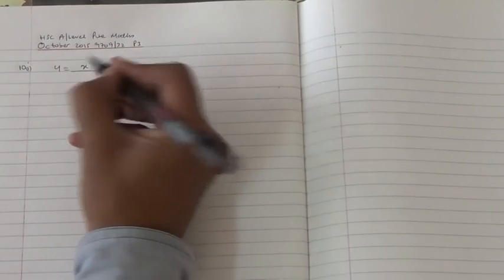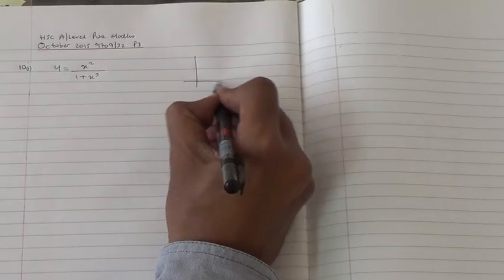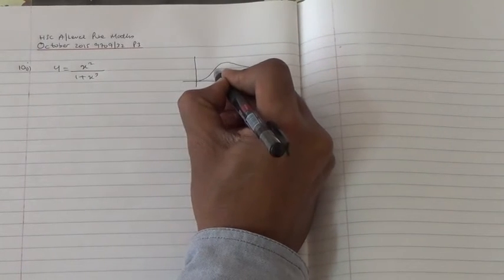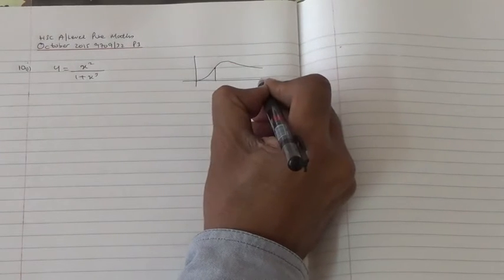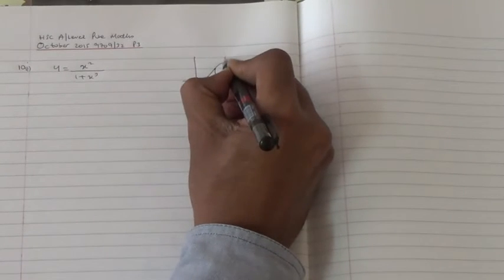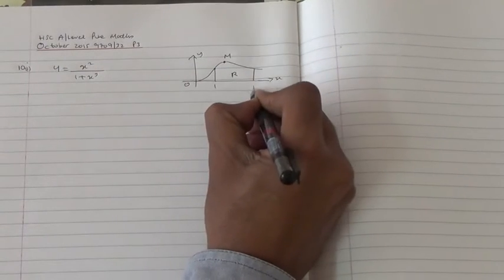Right, so here we go. We have the equation of the curve given as y equals x squared divided by 1 plus x cubed. Now, roughly the graph looks like this. This is one line here, another one here. That's the region R, and here is M. So this is 1 and this is p.